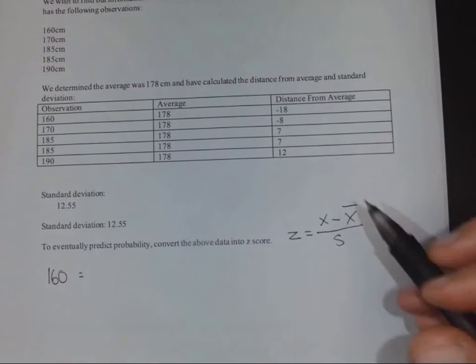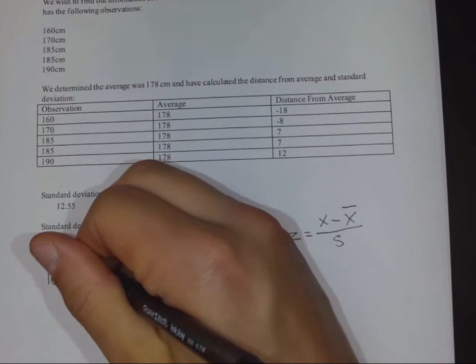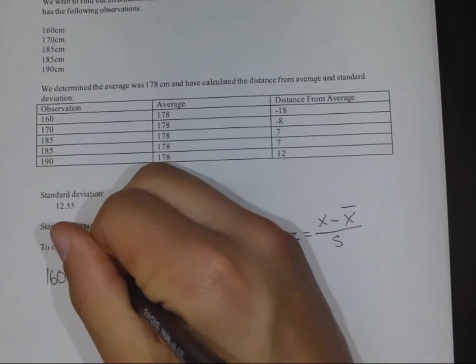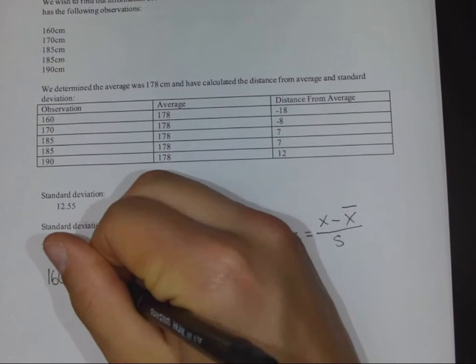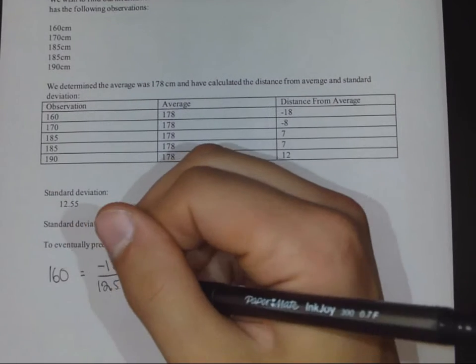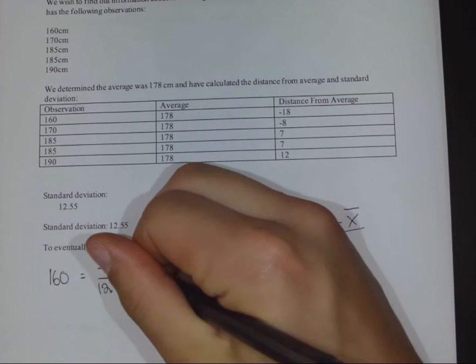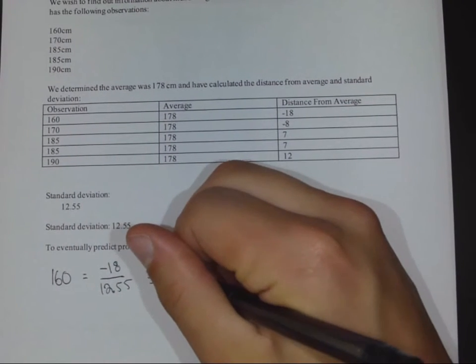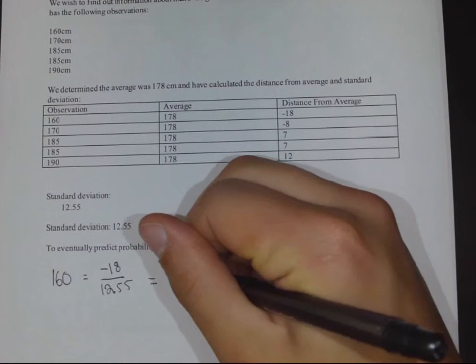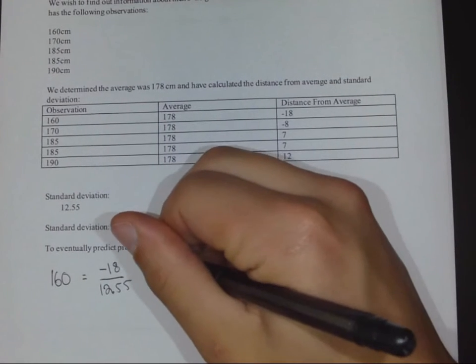160 equals negative 18 over 12.55, which equals negative 1.43.